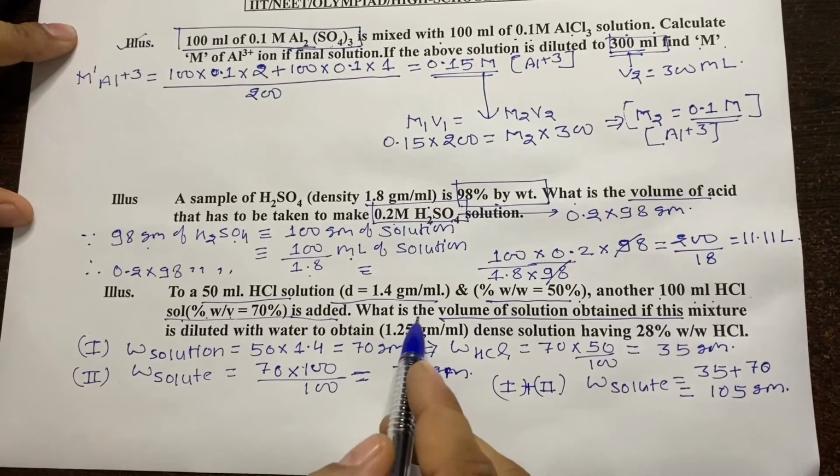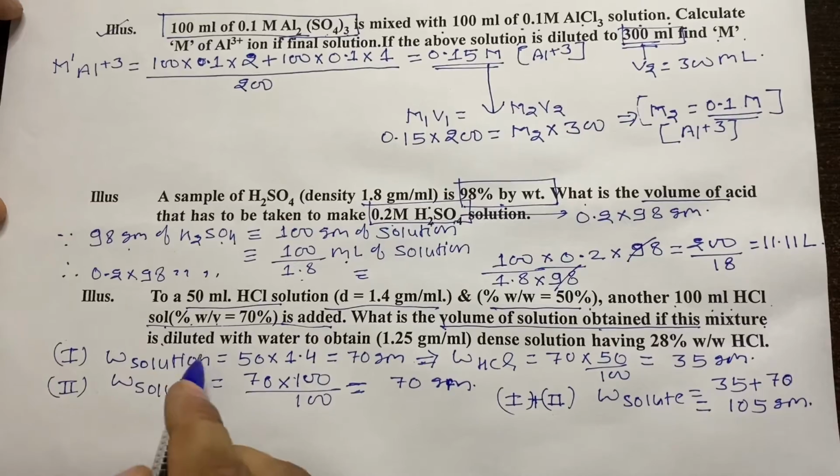Now we are diluting the solution. We need the volume of solution obtained if this mixture is diluted with water.